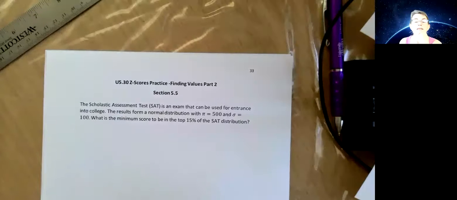All right, ladies and gentlemen, this is Z-Score Practice, Finding Values Part 2, and it's all about the SAT exam, which I truthfully had to Google. It's the Scholastic Assessment Test, and it tends to be used in the US to get into college. Not so much in Canada.